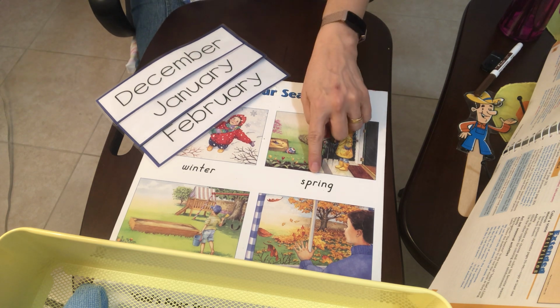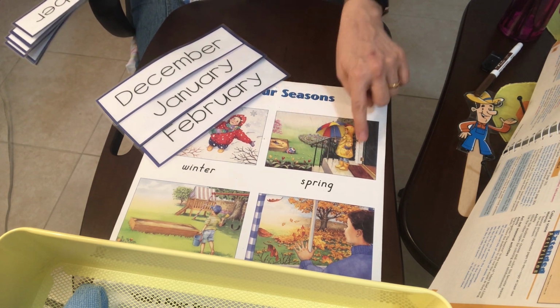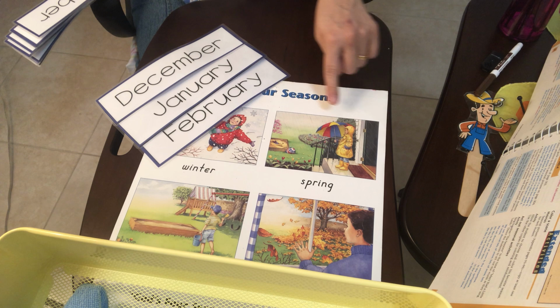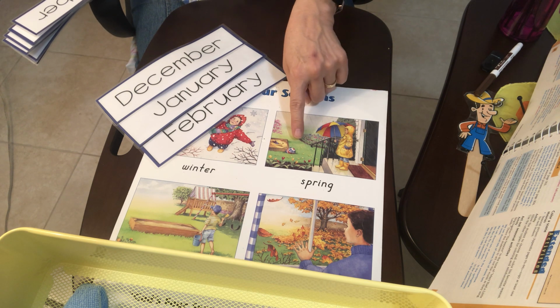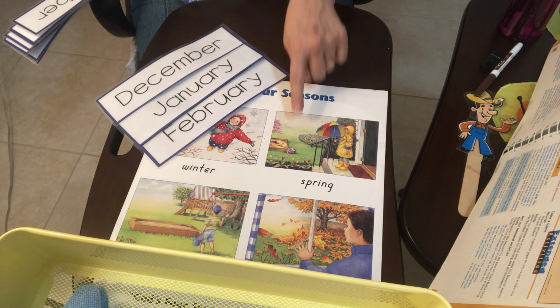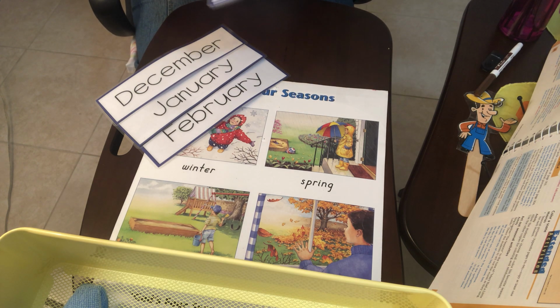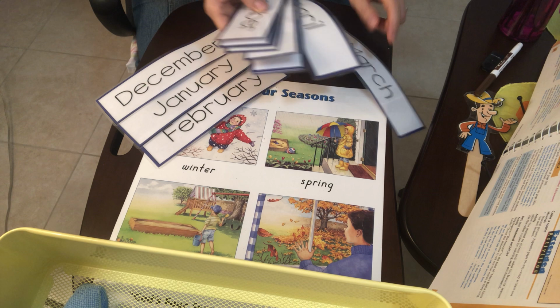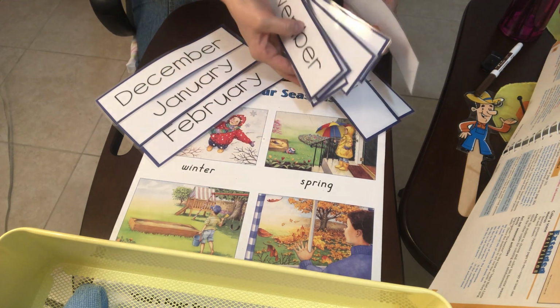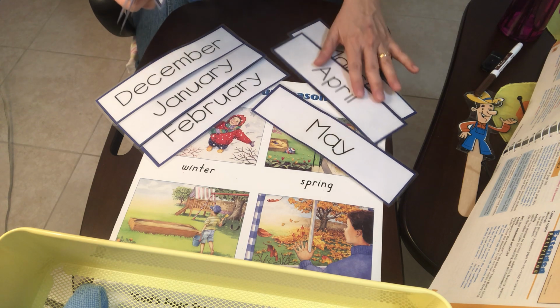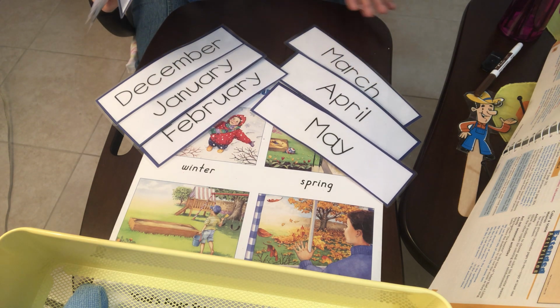Now in the spring, when most of the country starts to see lots of rain and the trees are starting to get flowers and it's still a little bit chilly, but it's not freezing cold, that's spring, and that is March, April, and May. March, April, and May are the spring months.